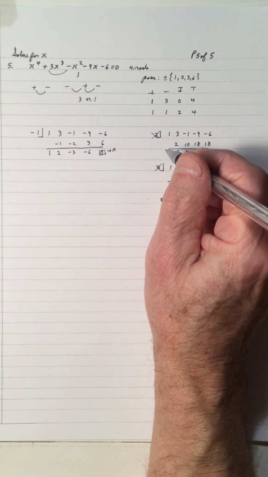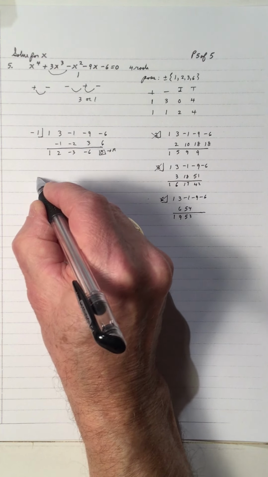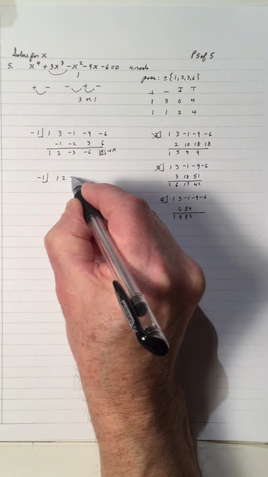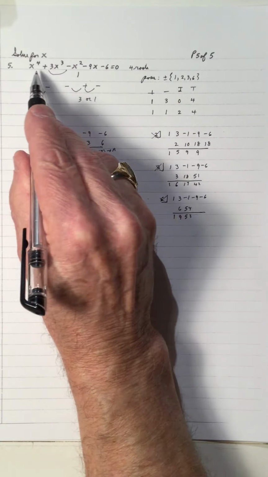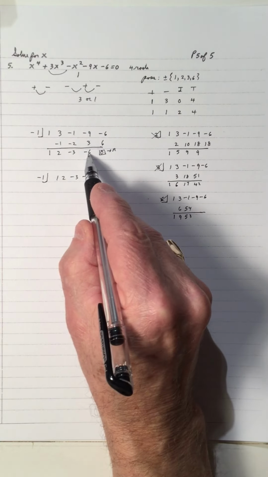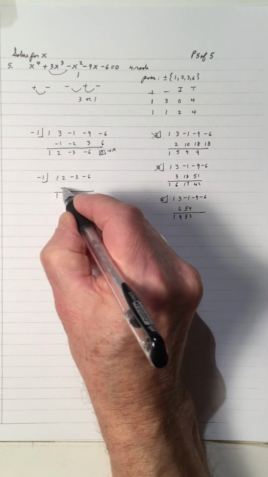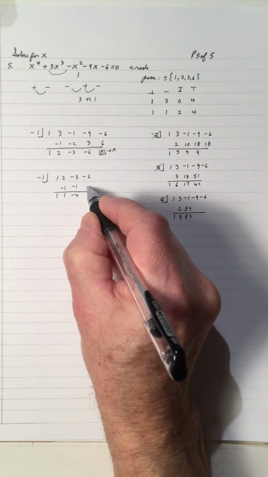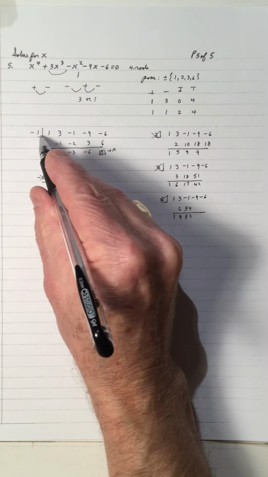So since we have -1 as a root, we should try -1 again, because it's possible that -1 could be there twice. Remember, 1 is not a root up here, so 1 won't be a root in this depressed equation. So bring down the 1, multiply, -1, add 1, multiply, -1, add, -4, multiply, 4, add, -2. Nope. So there's only one -1.